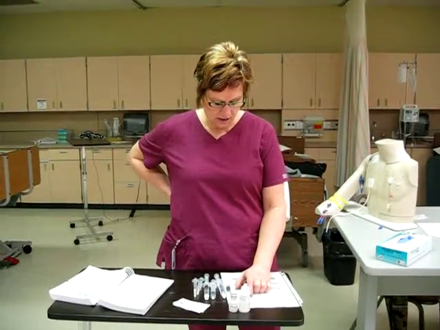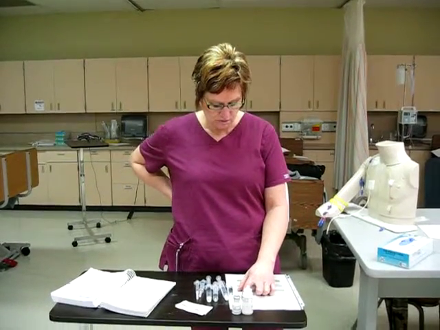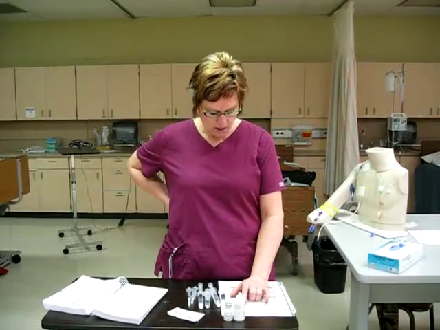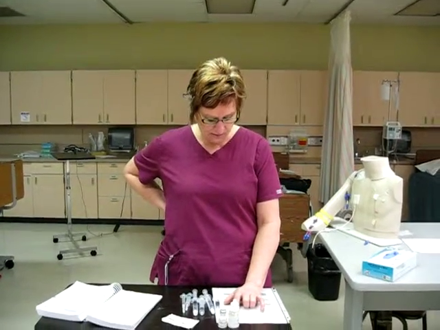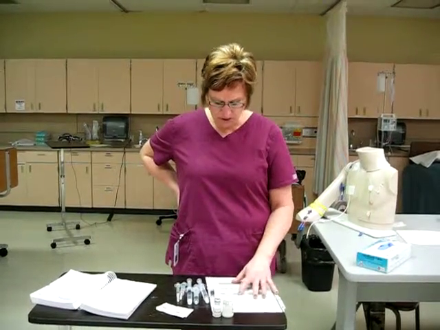The order is Dilantin 0.5 to 1.5 milligrams every 3 hours PRN. So I can't give him the full dose, but I can give him 1 meg at this time. Okay, so I've checked my orders.